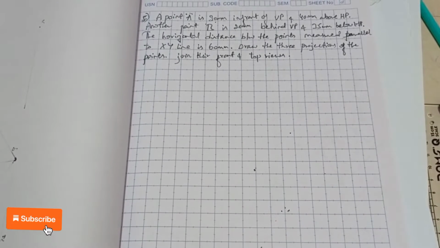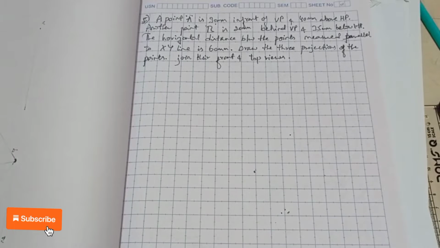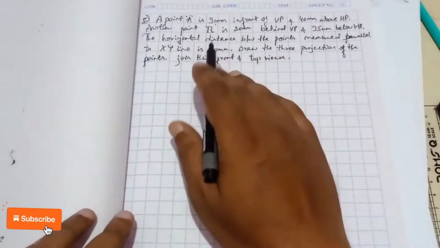Now we are discussing problems on points. It is a different type of problem, a combination of two points, A and B. Now let us look at the question.